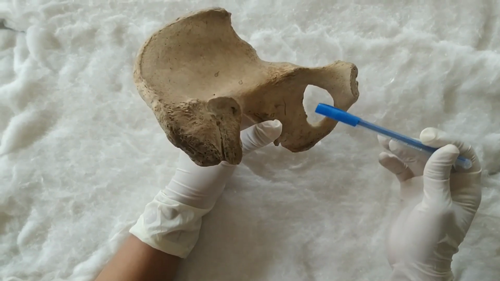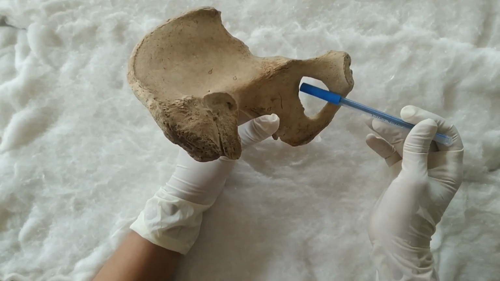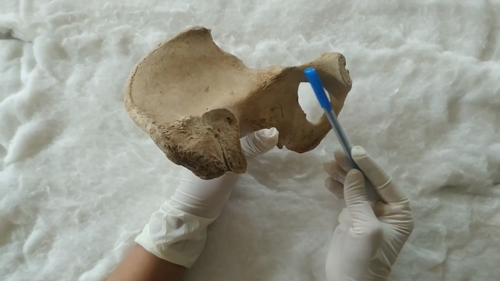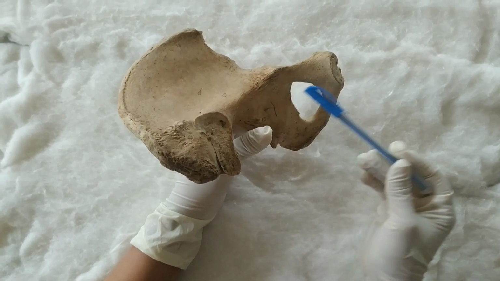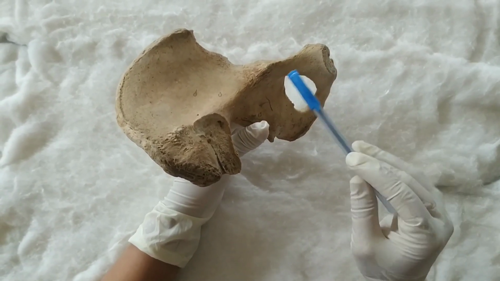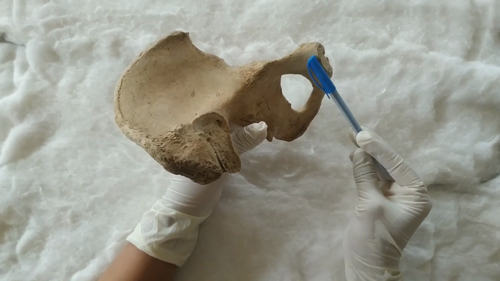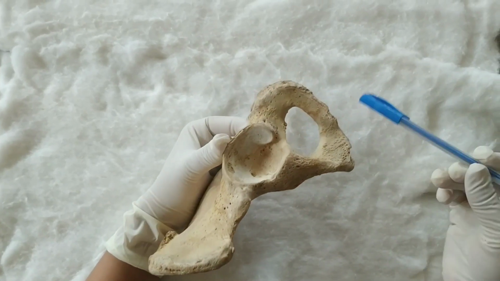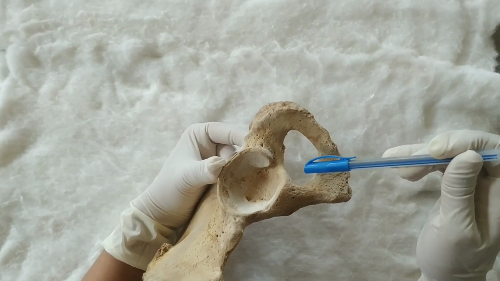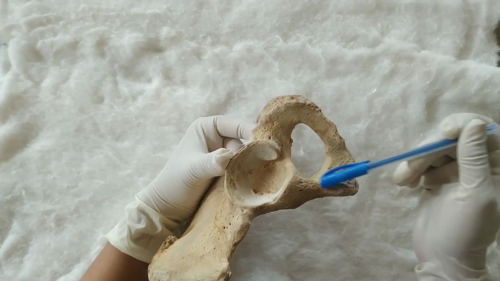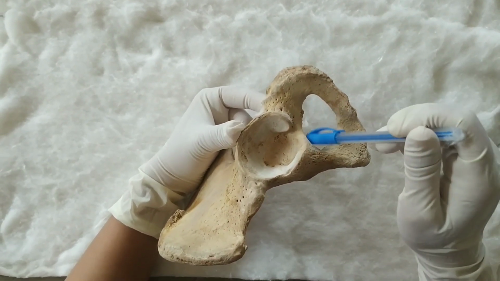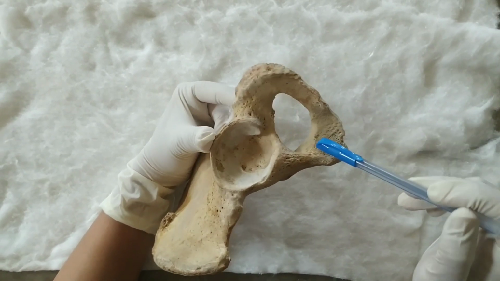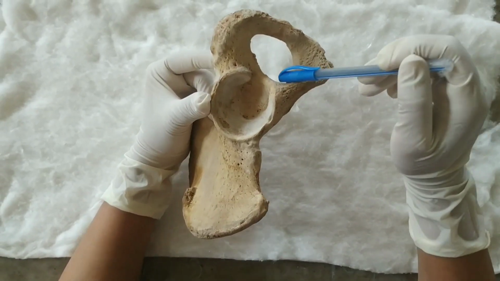Another surface is between the superior border and the inferior border. This is the pelvic surface of the superior ramus, related to the true pelvis, and it continues with the pelvic surface of the body of the pubis. Another surface is the inferior surface, extending between the anterior border and the inferior border. This is the inferior surface, or obturator surface, because it forms the obturator groove.